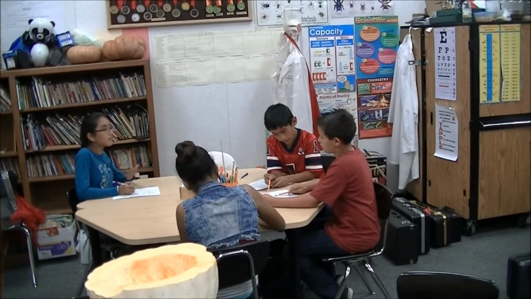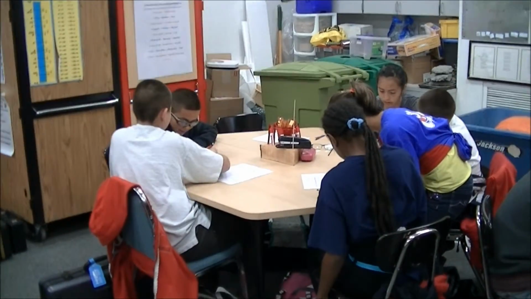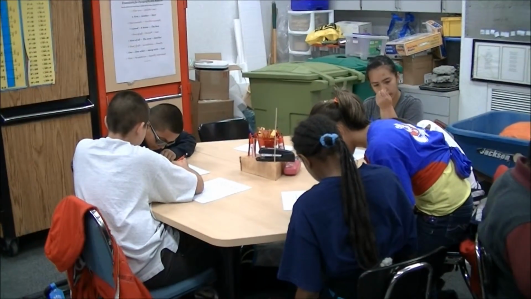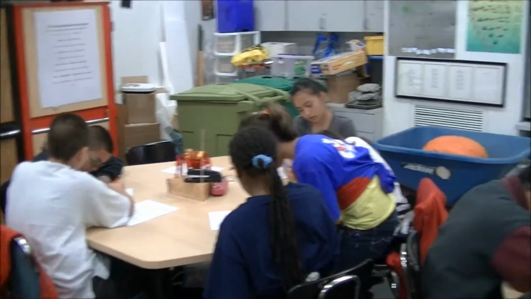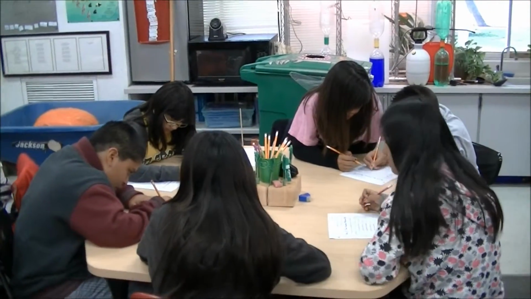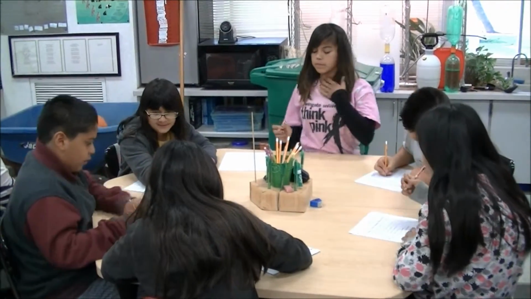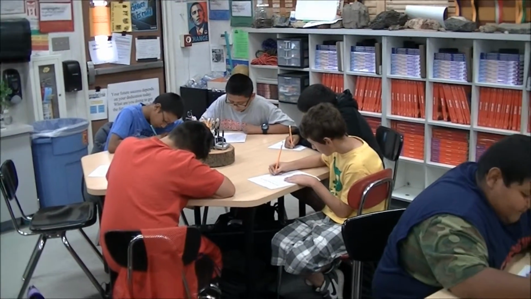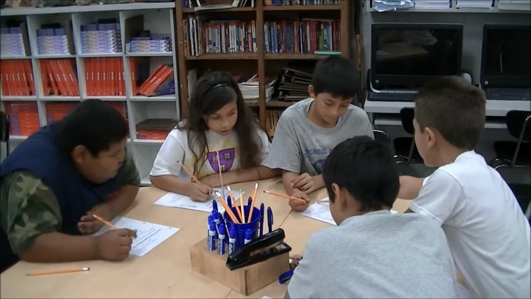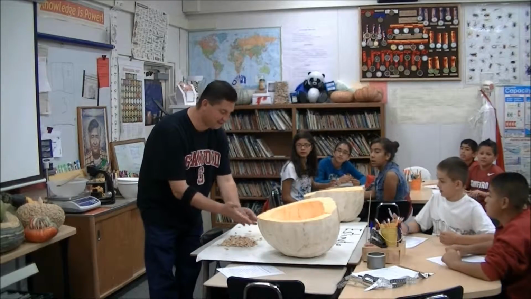Teamwork is one of the major components of my class. Kiani just finished counting these seeds.